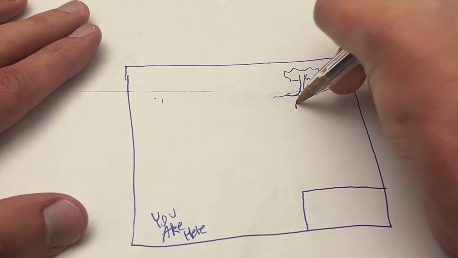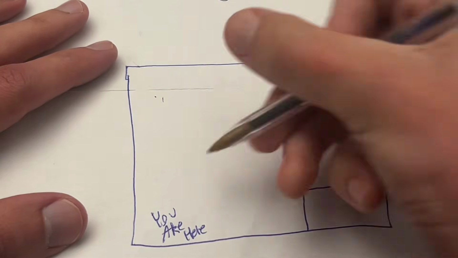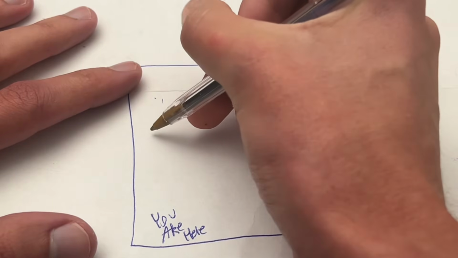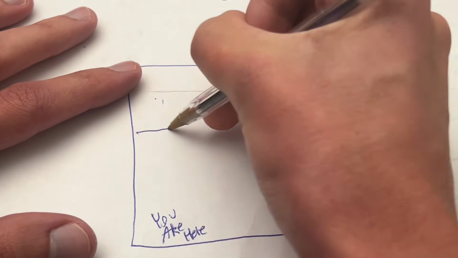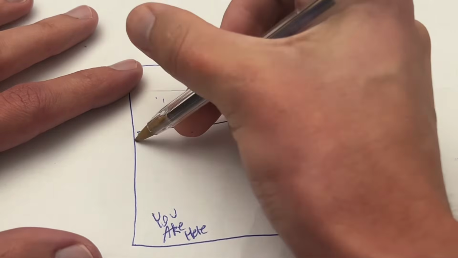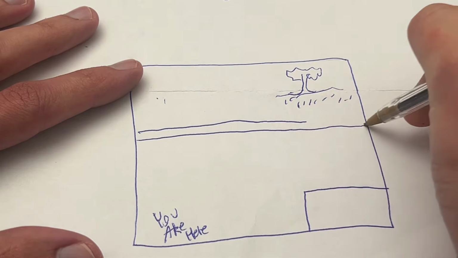Let's say this is the park, and you want to get to the park, but you're here. We'll say that's a road.